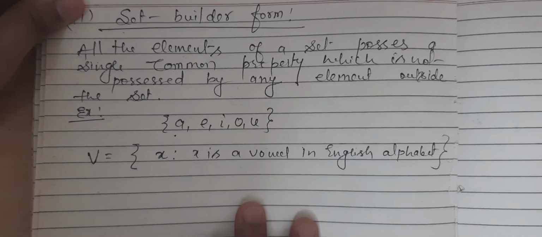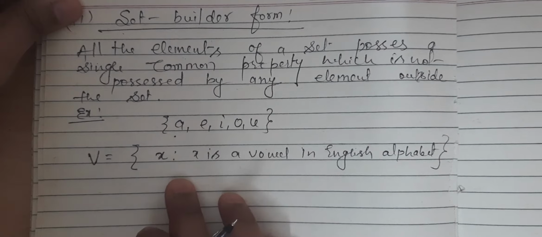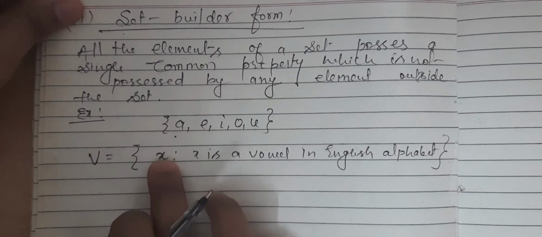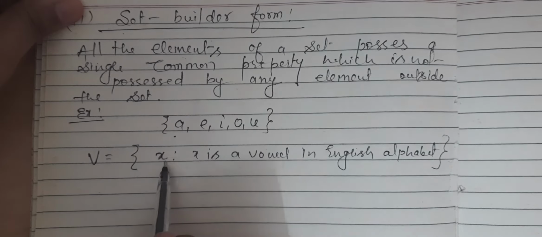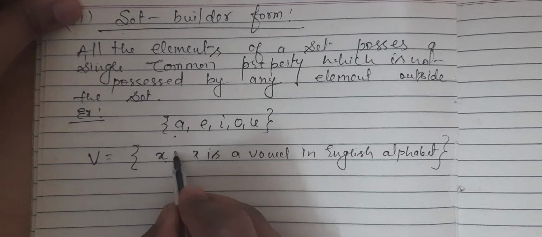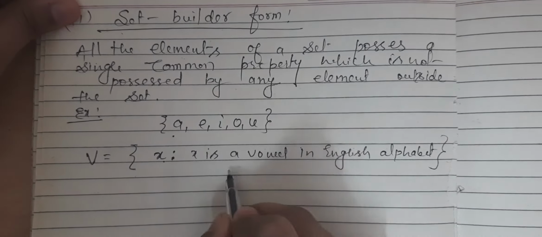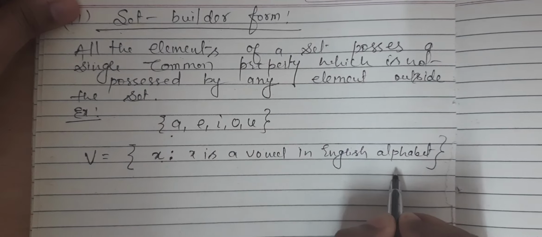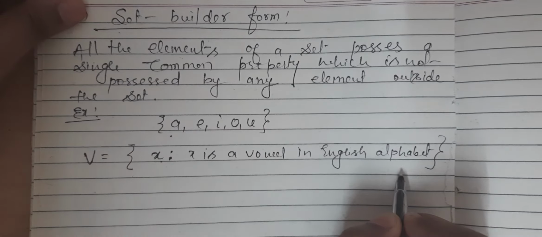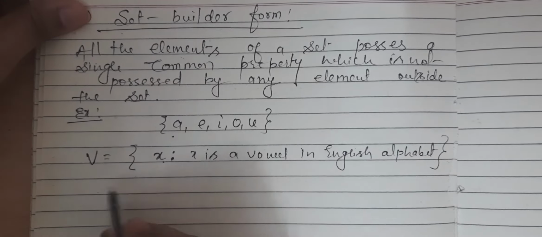So in set builder form, we describe the element of the set by using a symbol x. You can also take y, z, or any other symbol, which is followed by a colon. After the colon, we write the characteristic property possessed by the elements of the set. And how do we read it?